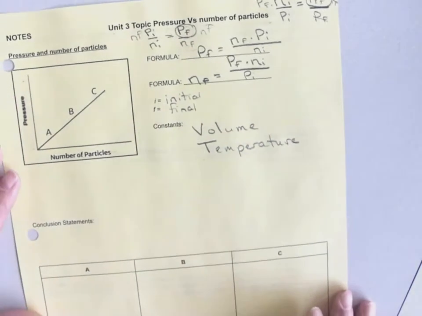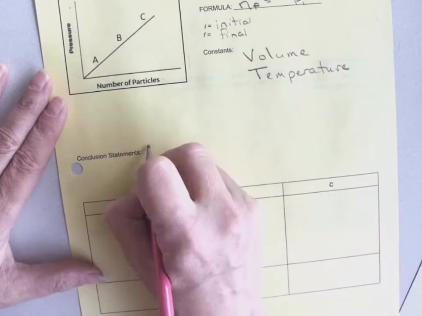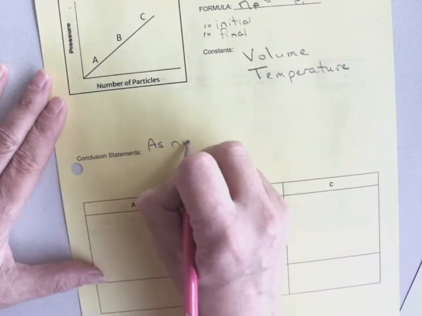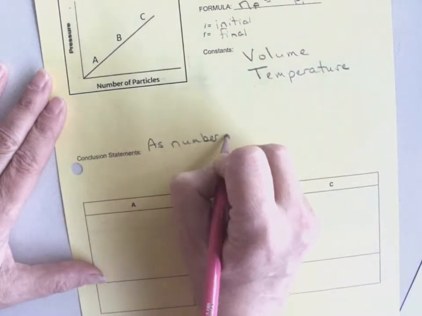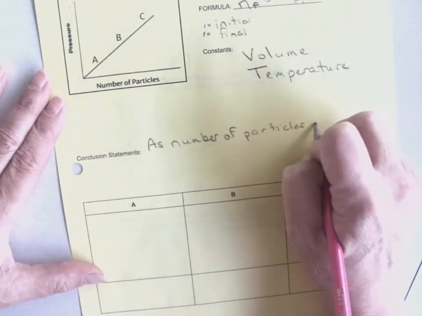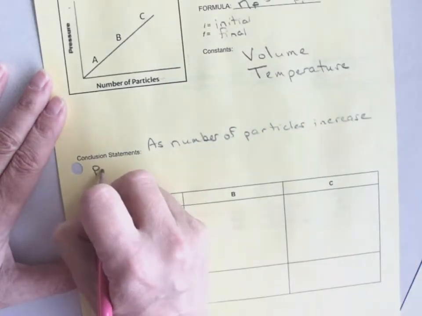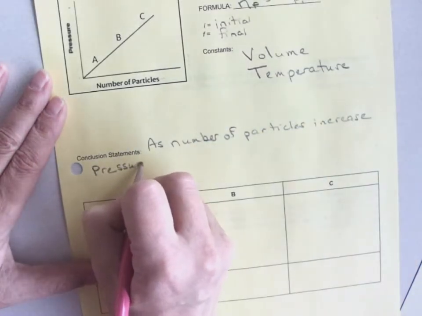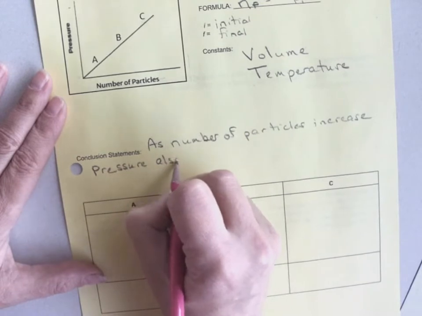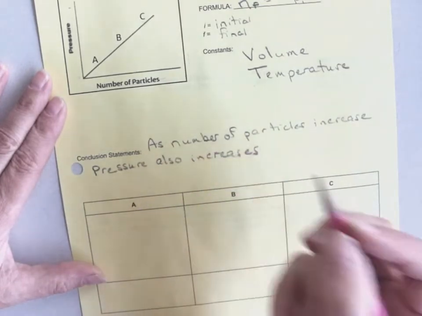All right, and then we can write our conclusion statement. Our conclusion statement is, as number of particles increases, pressure also increases. And we have to think about why.